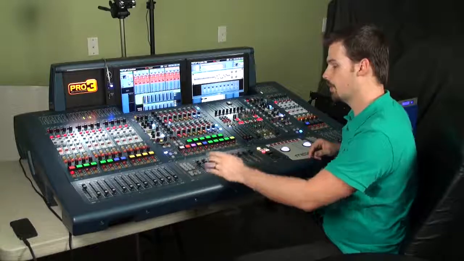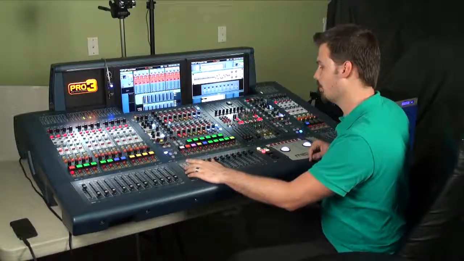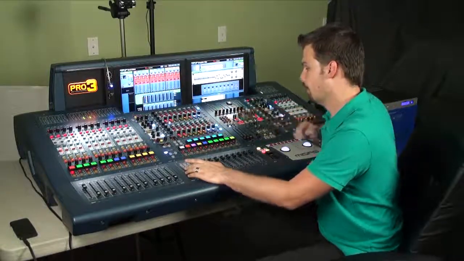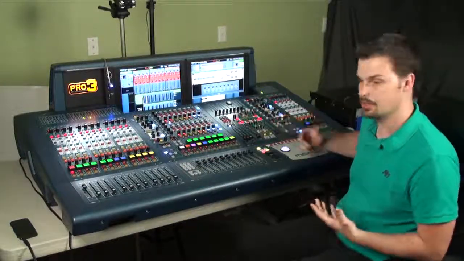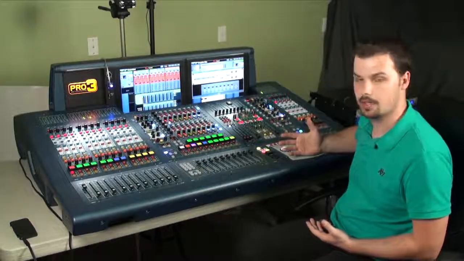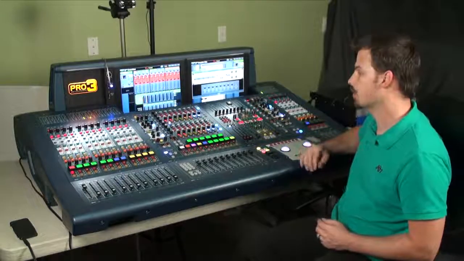Once again, this is something that could be hard to understand or wrap your head around if you're someone that's still new to doing live audio, and you might not want to use an advanced mode like that, but if you find that kind of functionality helpful, it's there for you.